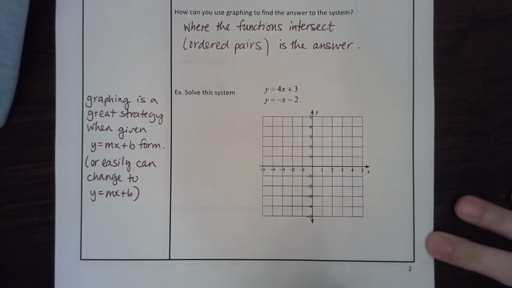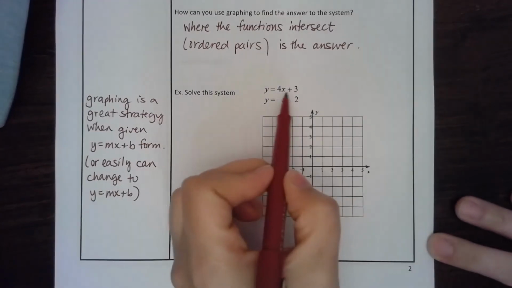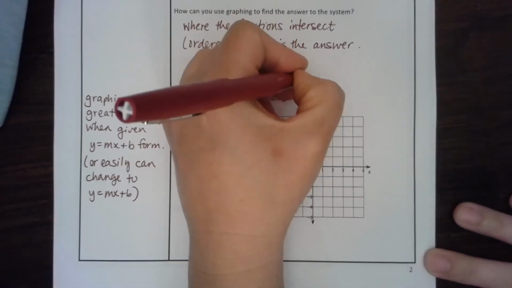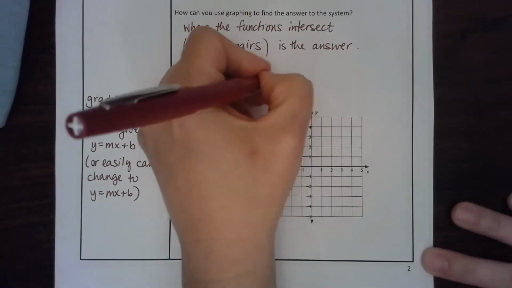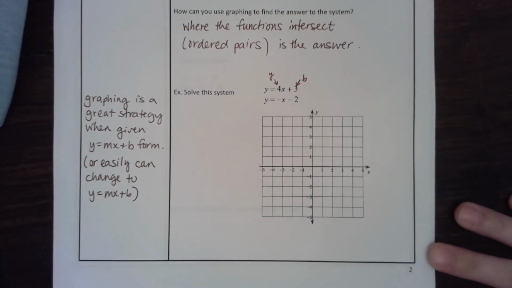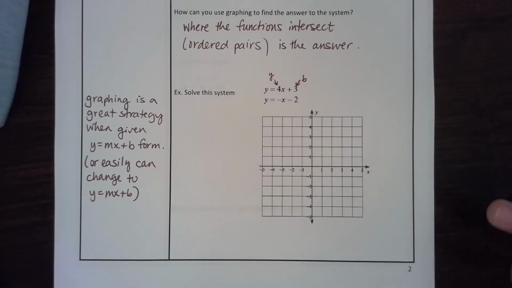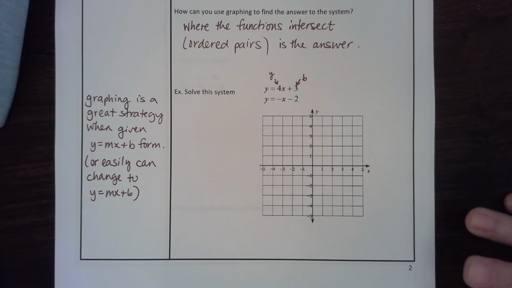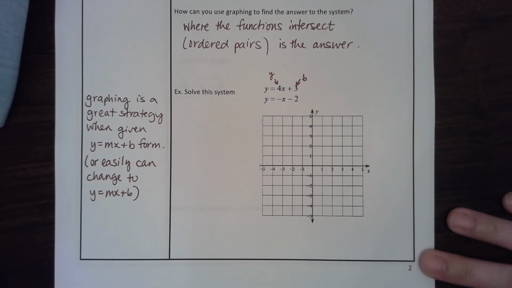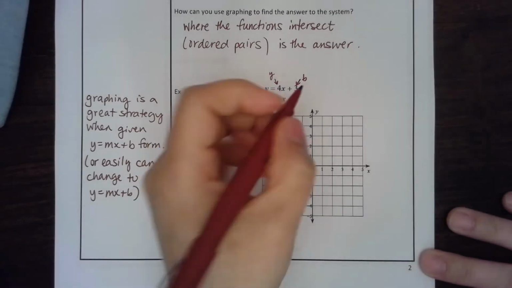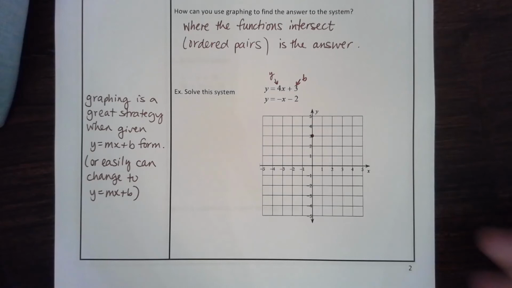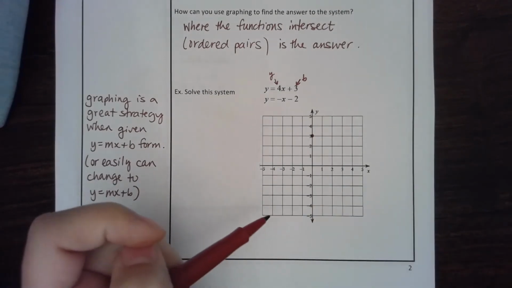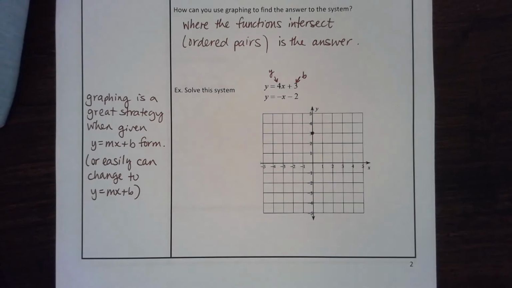Okay, so let's start with the first function, y equals 4x plus 3. Remember, please, that this is your y-intercept, and this is your slope. So hopefully we can graph y equals mx plus b by now. If not, go back, look at your notes again. Make sure you're comfortable with what we're doing here. Our y-intercept is 3, and from there our slope is 4 over 1.